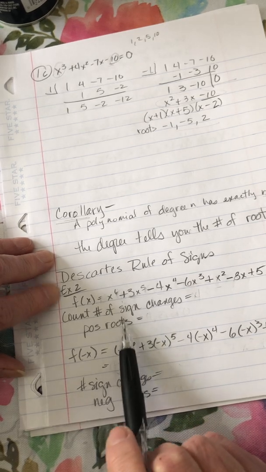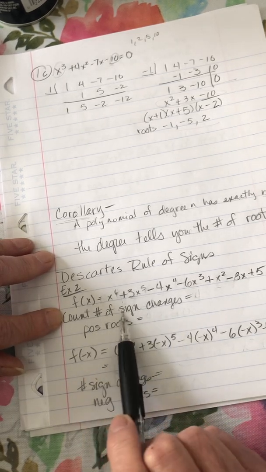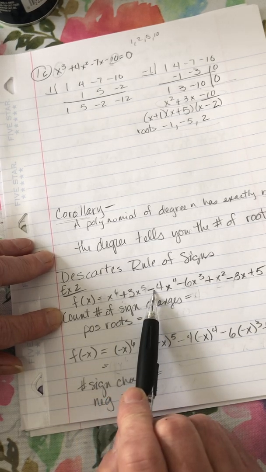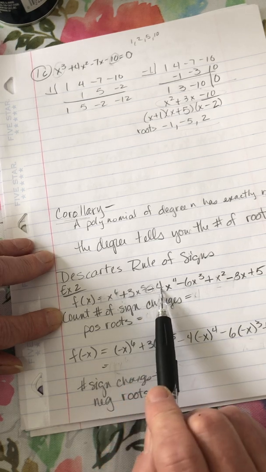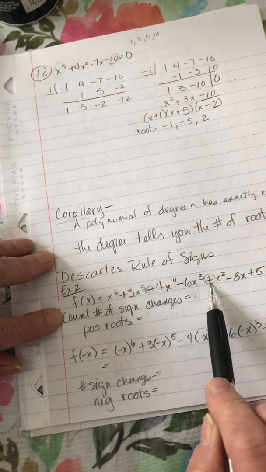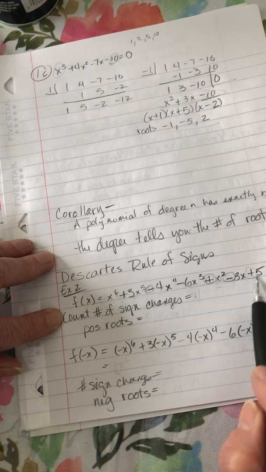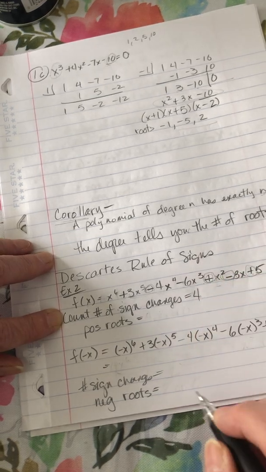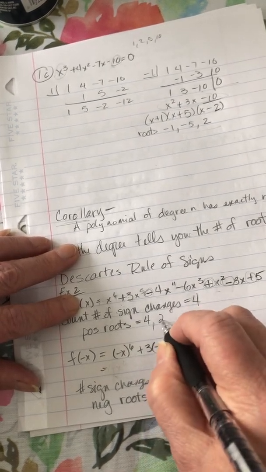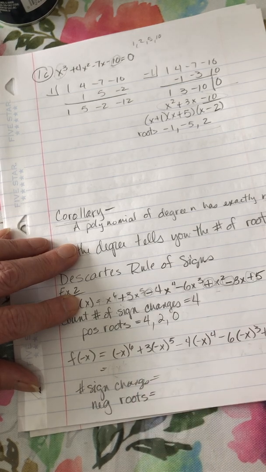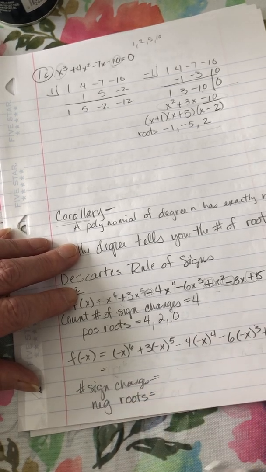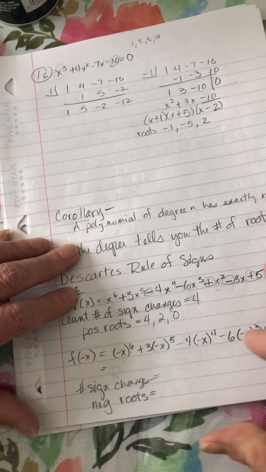He just says you're looking for the number of sign changes. So when I look at here, positive to positive is not a change. Positive to negative is, so that's a change. Negative to negative is not a change, but negative to positive is, and positive to negative is, and negative to positive is. So there are 4 sign changes. That means that there are either 4 roots, or it goes down by 2s, 2 roots, or 0 positive roots. These are just the possibilities. We're not graphing, we're just counting.